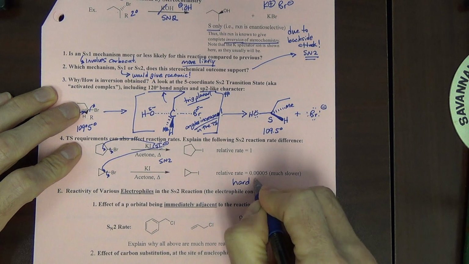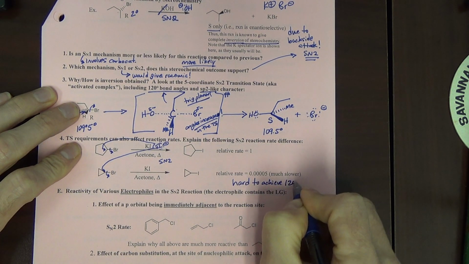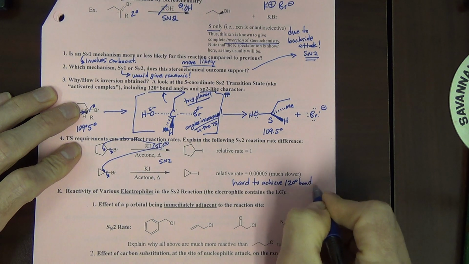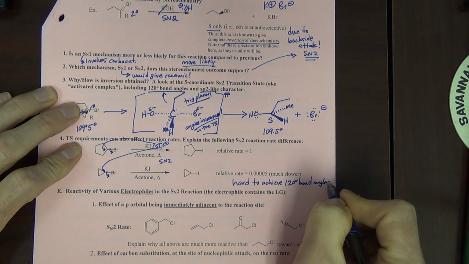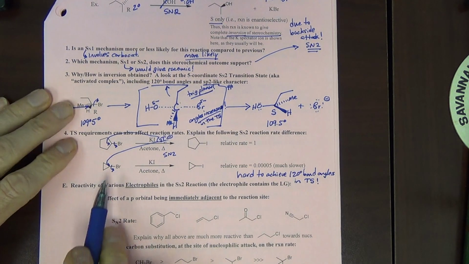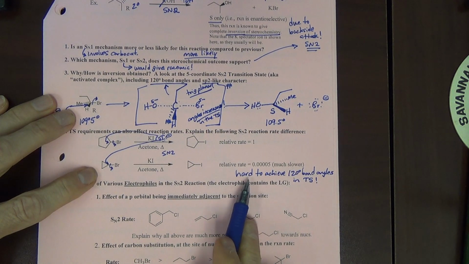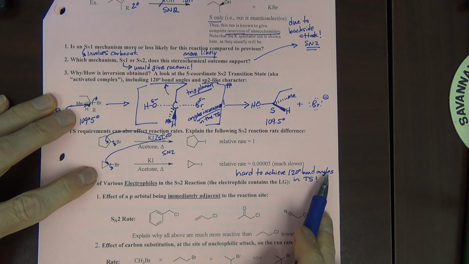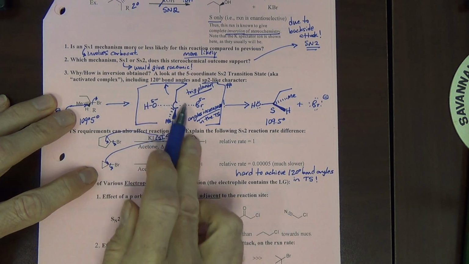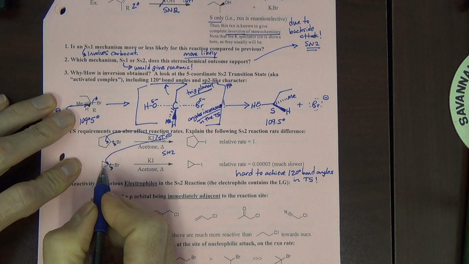Well, this substrate is going to have a very hard time achieving the 120-degree bond angles that are required in the SN2 transition state. Why? Because that's a 3-membered ring.